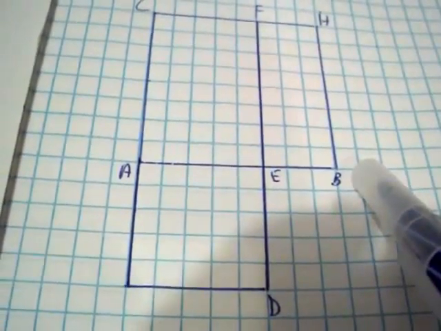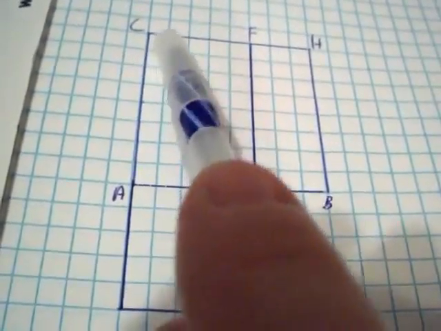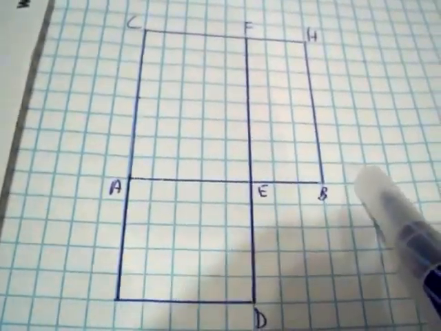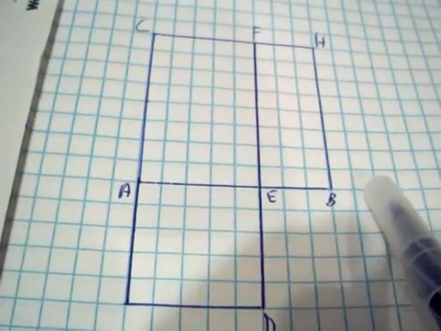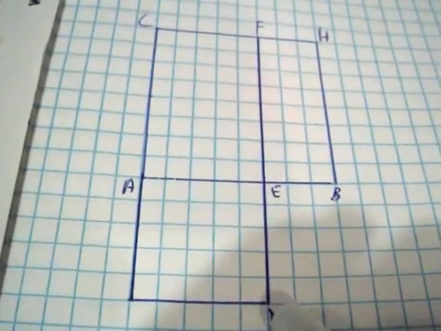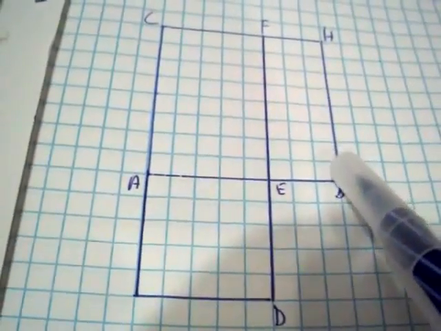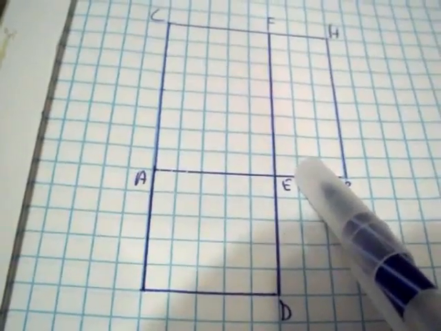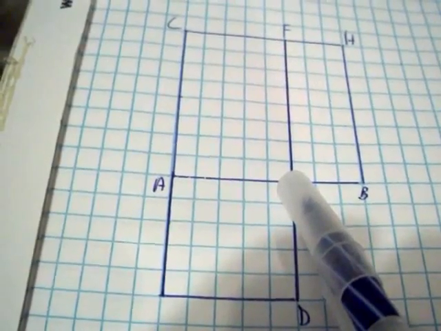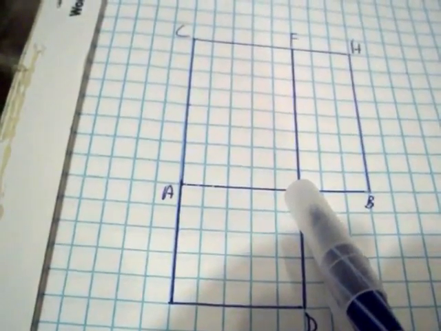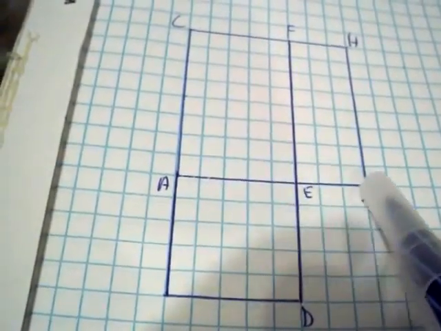But FE is equal to AB. And ED to AE. Okay. ED is equal to AE. Therefore, as BA is to AE, so as the big line here is to this little line, so is AE to EB.